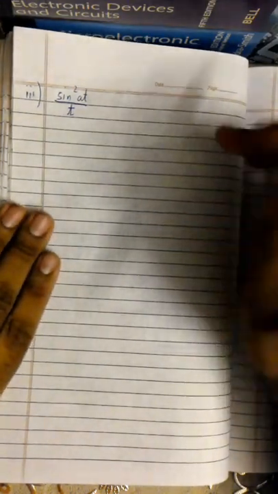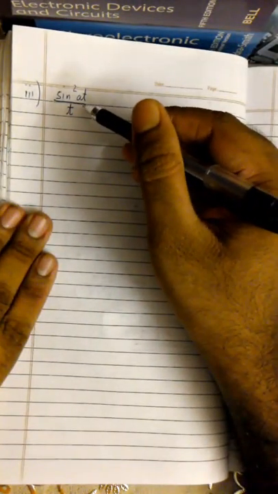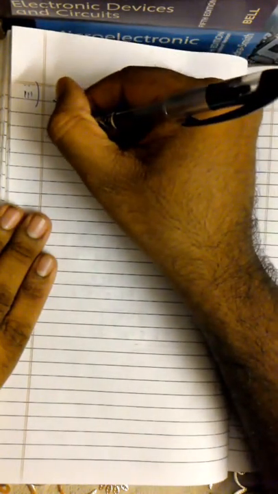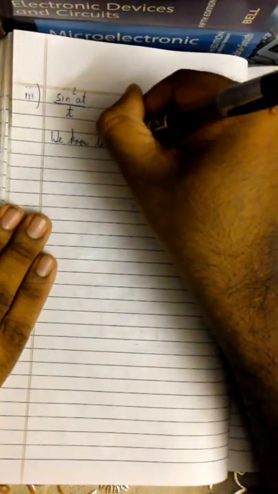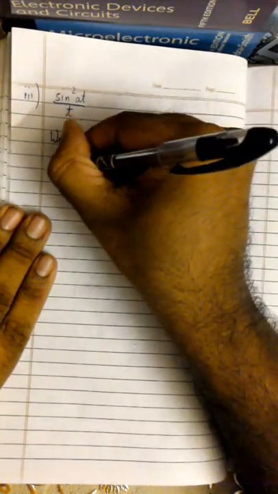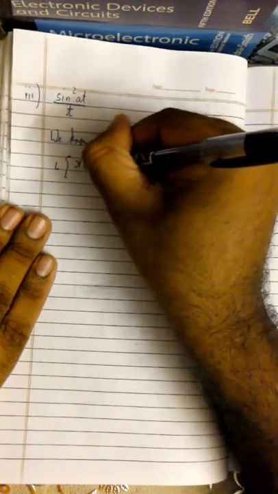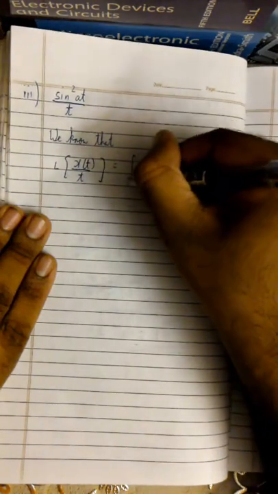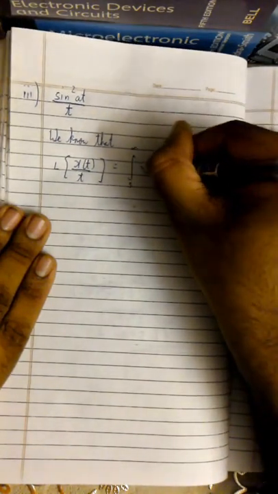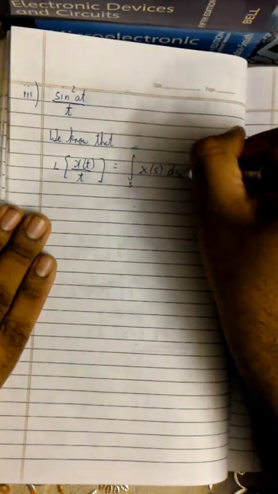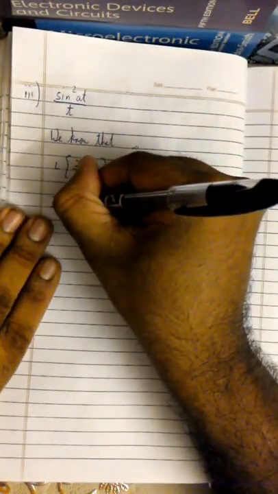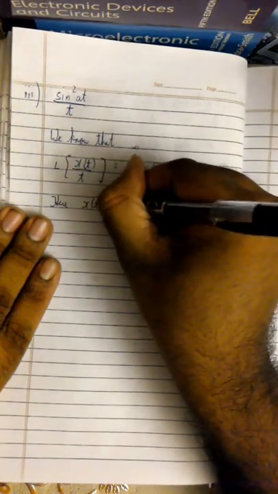Now the third question is to find the Laplace transform of sin²(at)/t. Applying the frequency integration property, we know that the Laplace transform of x(t)/t is equal to the integral from s to infinity of X(s) ds.